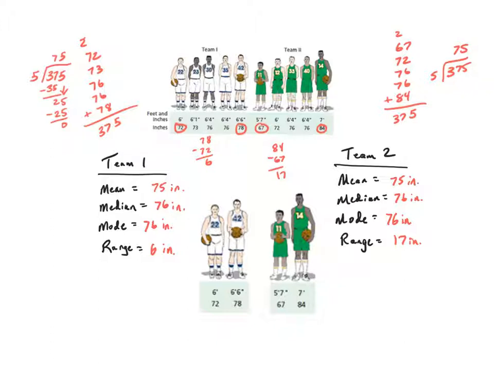Here's a zoomed in view of the maximum minimum players on each team. So if we look at the white team, the shortest player and the tallest player are only 6 inches apart in height, so they actually don't look all that much different. Whereas on the green team, if you look at that player who's 7 feet tall compared to the player who's 5'7", that shortest player barely comes up to that tallest player's shoulder.